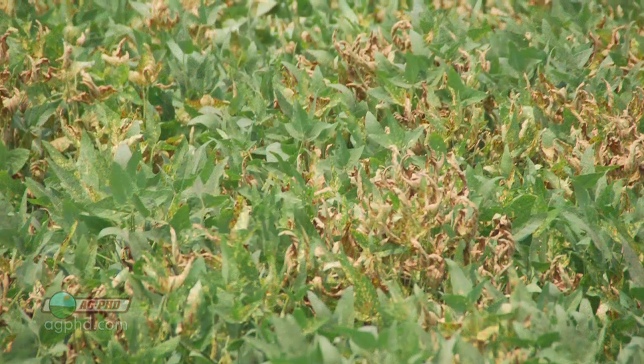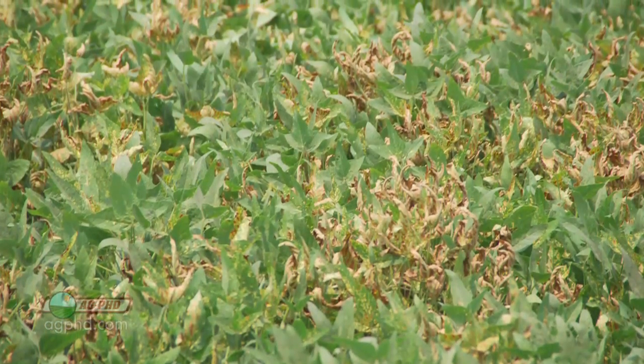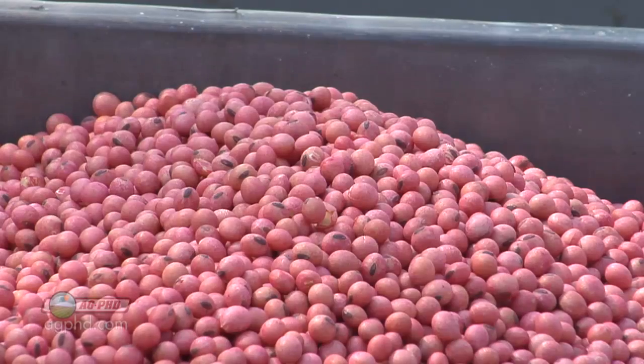So it's an issue that's spread all over the country. It is a major problem. Unfortunately, all we can tell you today is don't plant soybeans as often, plant the right varieties, and use some Votivo or some other biological product that may be coming on the market.